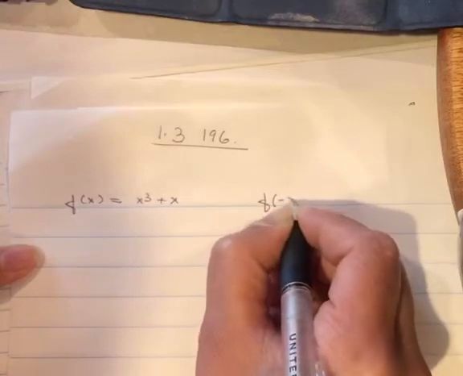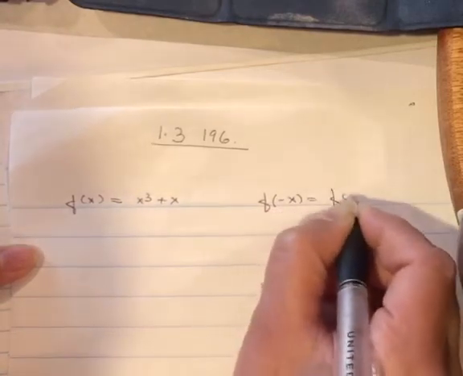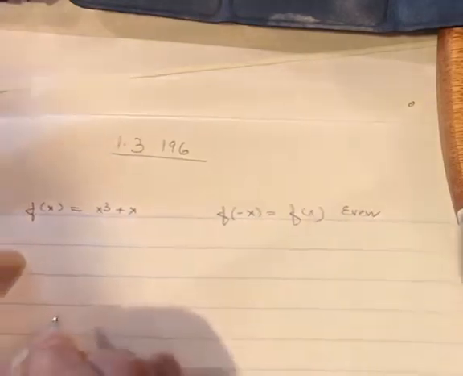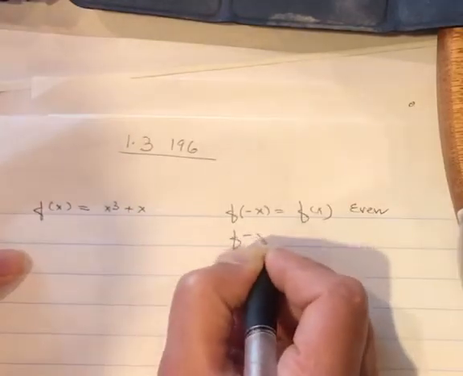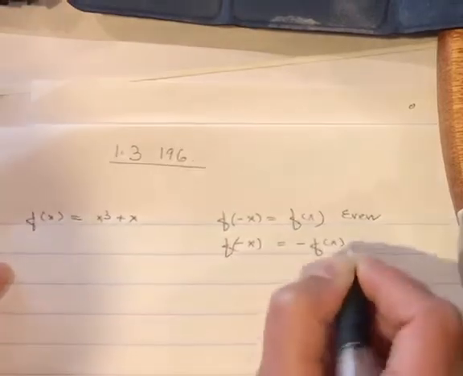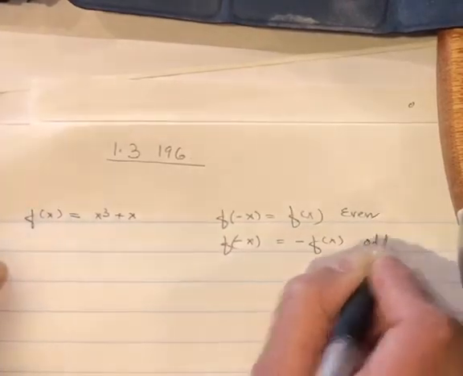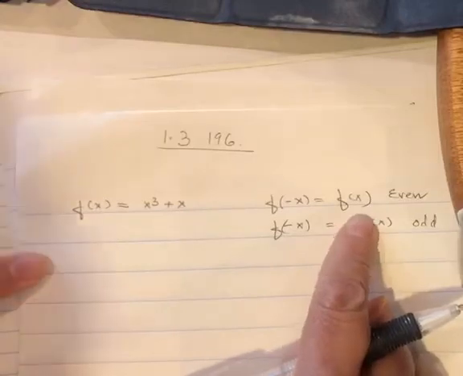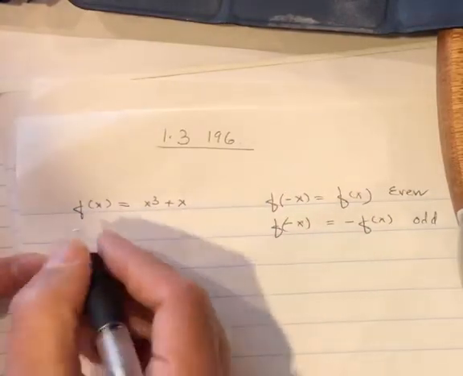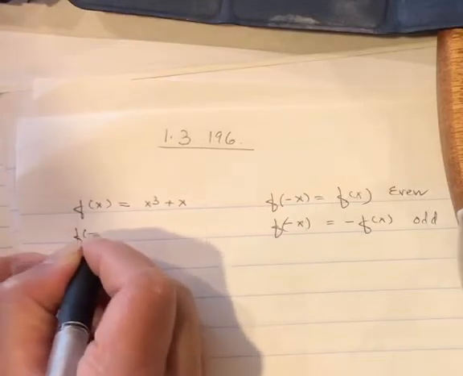If f of negative x remains the same as f of x, then we can say the function is even. If f of negative x becomes negative f of x, then we can say the function is odd. Using this information, we are going to put in negative x and see what happens.